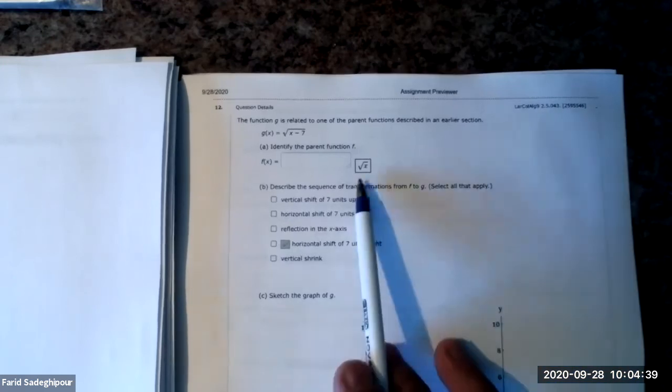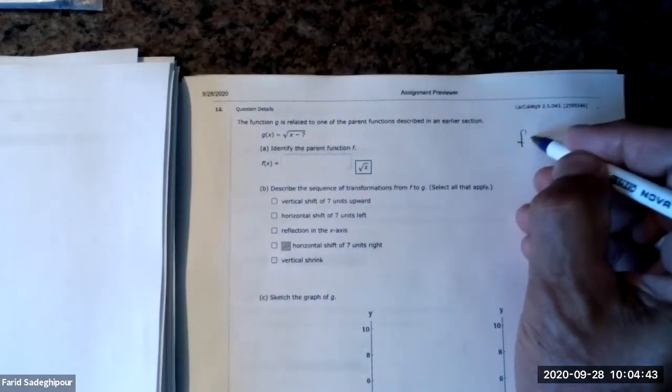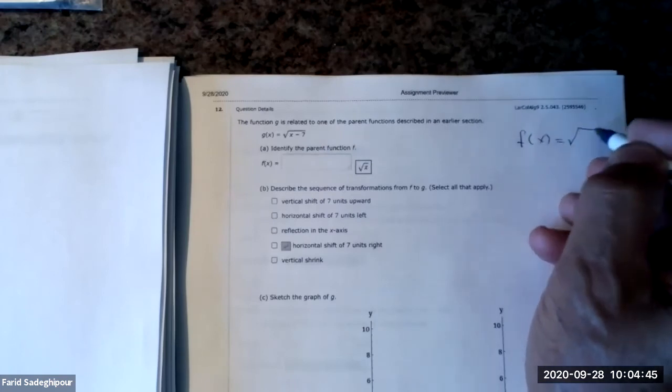All right. Like this kind of problem: identify the parent function. What function did you have originally? So the original function was radical x, right?